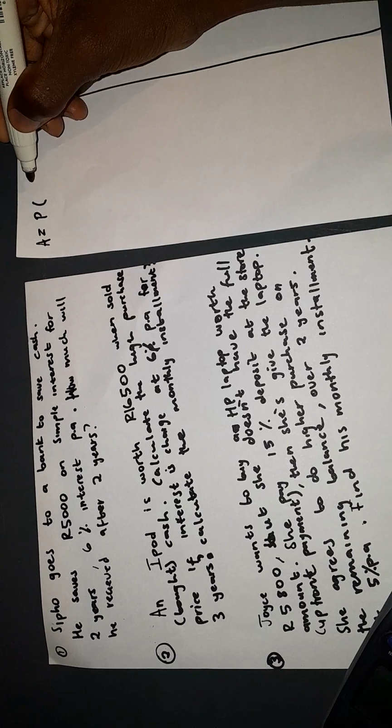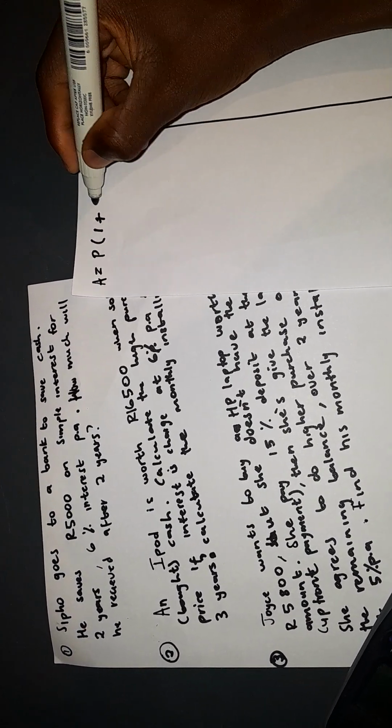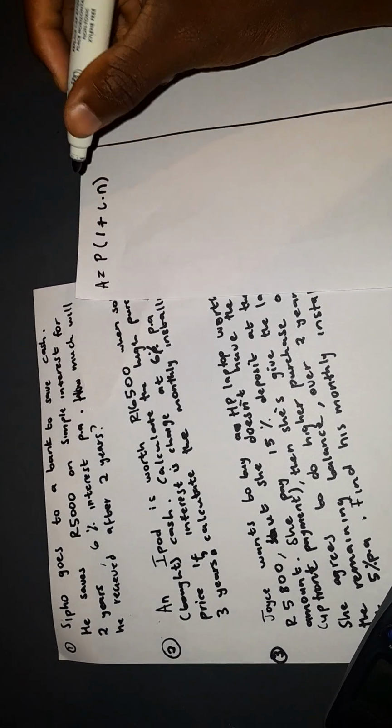It's A equals P, open bracket, 1 plus I multiplied by N. I know most of you may be used to this.